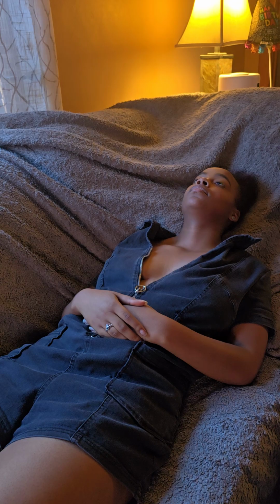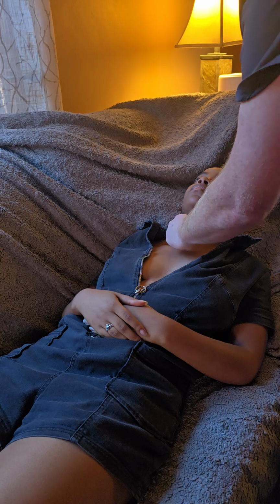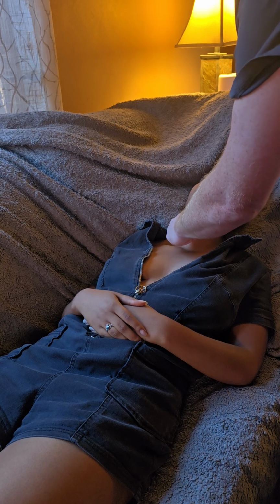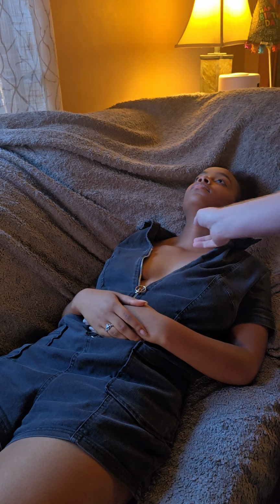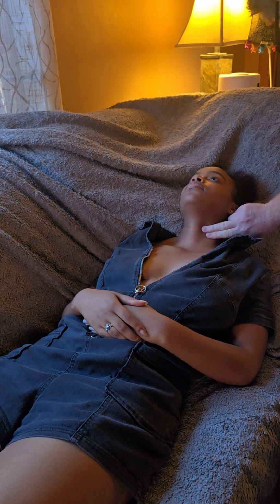So next I'm going to be palpating the carotid pulse on one side and then on the other side as well. So I'm going to do it one at a time. Sorry, my hands might be a little cold. Okay, next side. Okay, good.